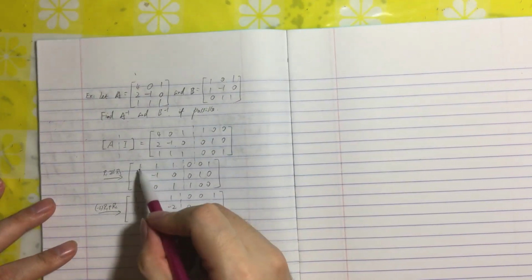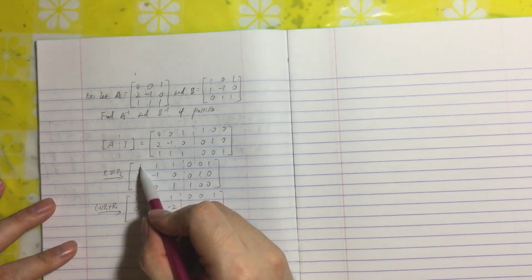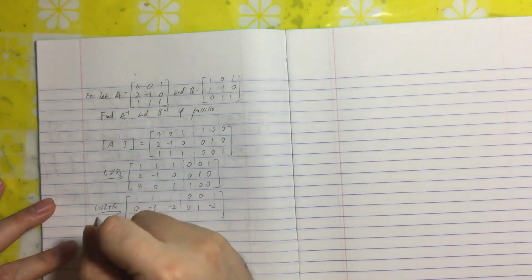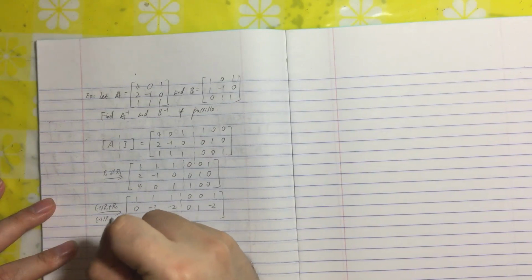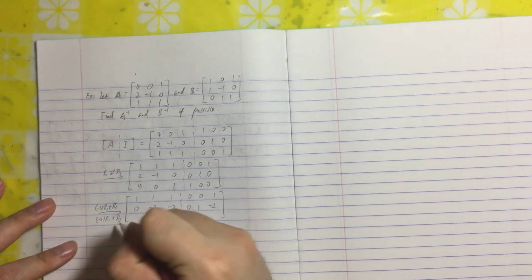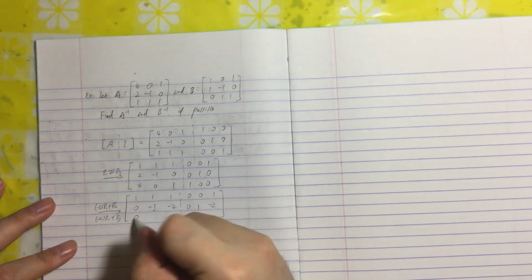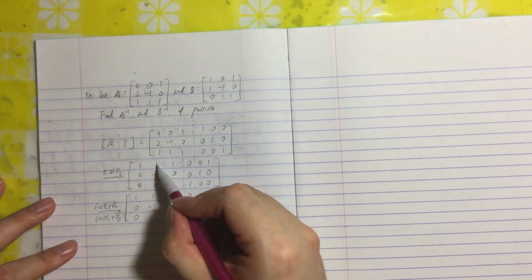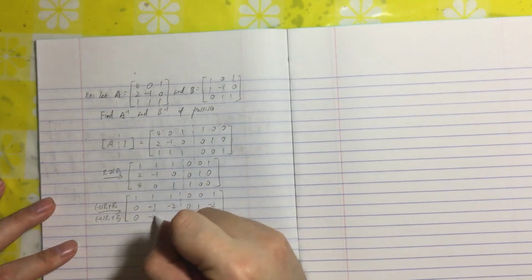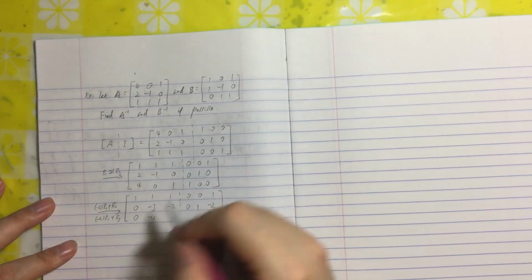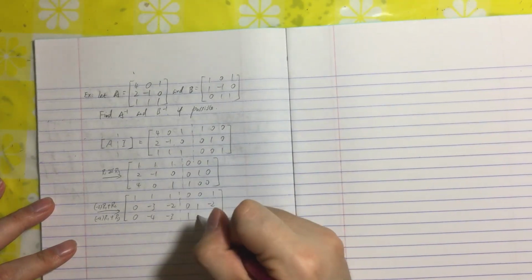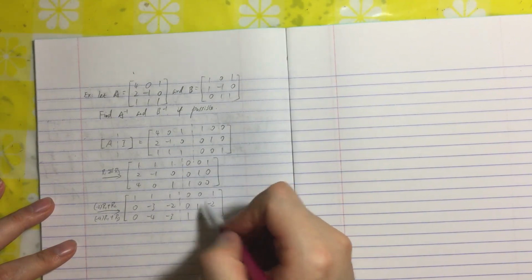Next, I can multiply the first row by negative 4, add it to the third row. Here I get 0. Negative 4 plus 0 is negative 4. Negative 4 plus 1 is negative 3. That's 1. That's 0. Negative 4 plus 0 is negative 4.